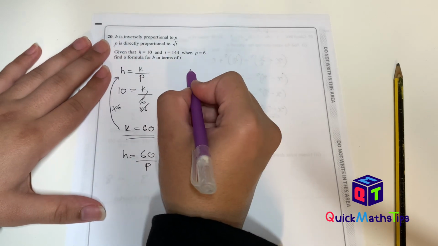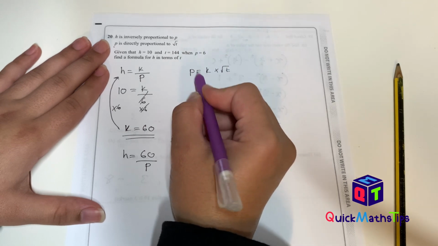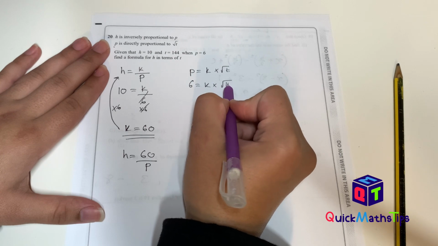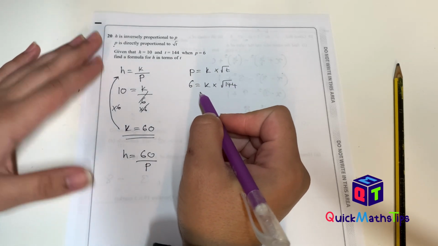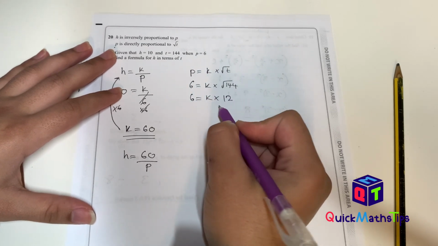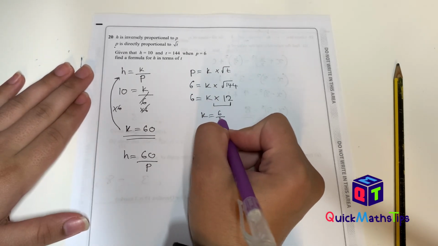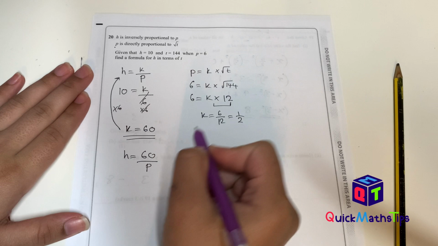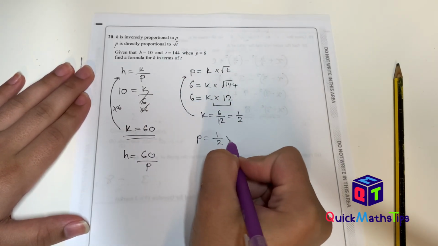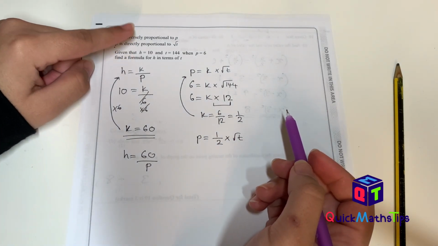Okay, now I'm going to do the same thing for p. p is directly proportional to root t. Direct proportion is k multiplied. So p equals k multiplied by root t. Substituting p and t, 6 equals k multiplied by root 144. The square root of 144 is 12, so 6 equals k multiplied by 12. I divide by 12 on both sides, and I'm left with k equals 6 over 12, which simplifies to a half. You substitute that back into the original equation, and you're left with p equals 1/2 multiplied by root t.